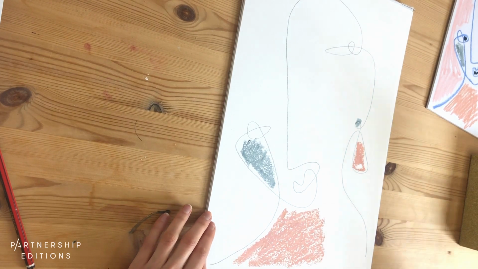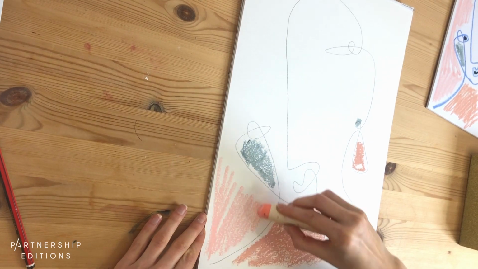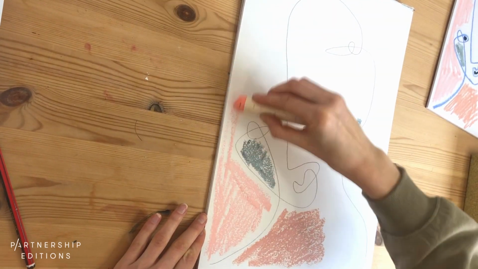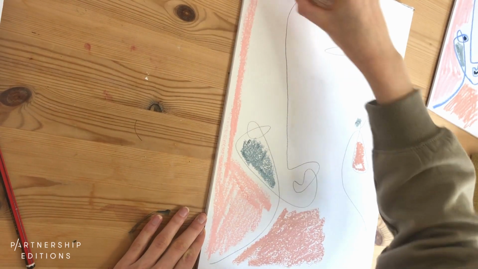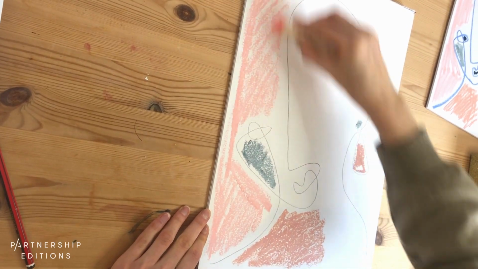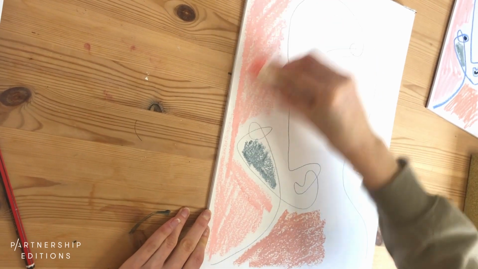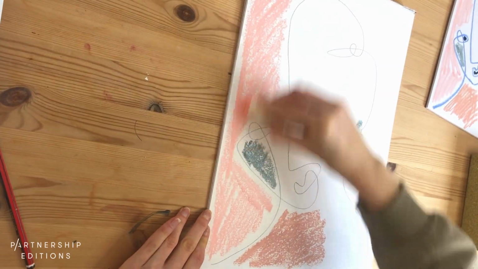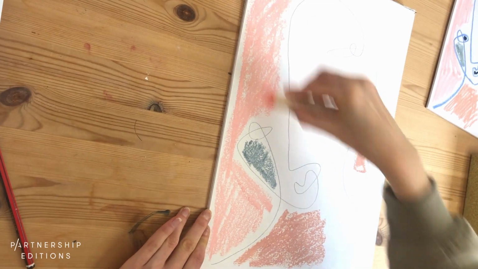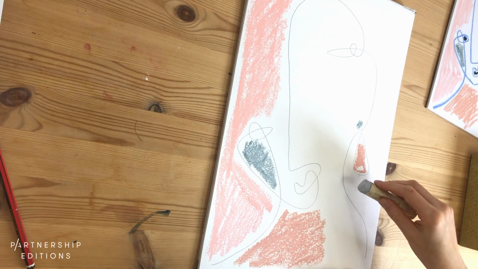And come in and do this bright pink. This is my favorite part. Be really free with this. Balance it out with our gray on the side here.